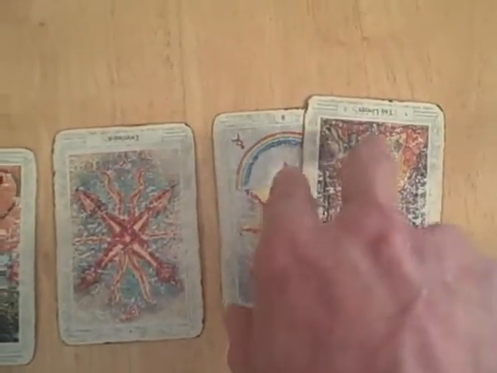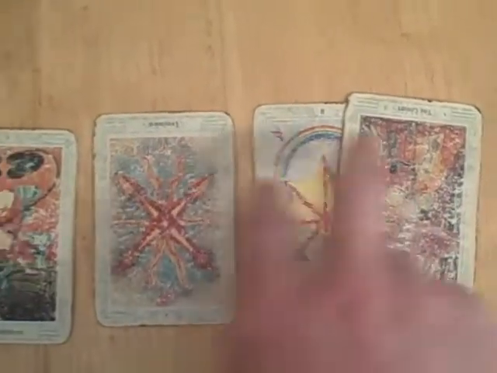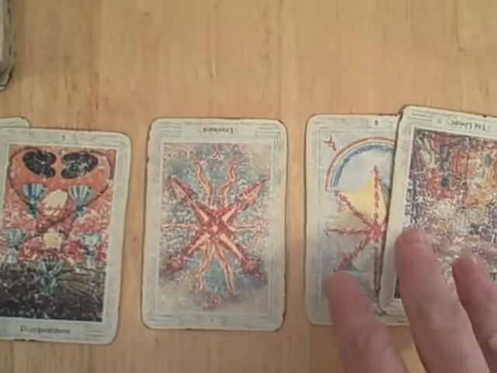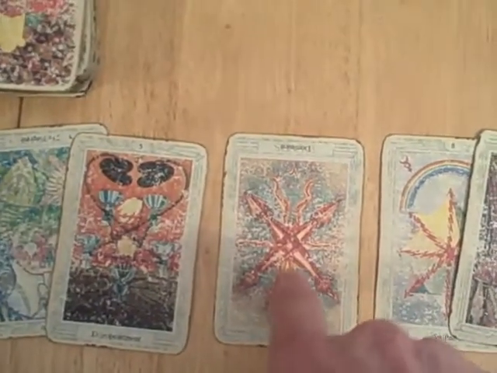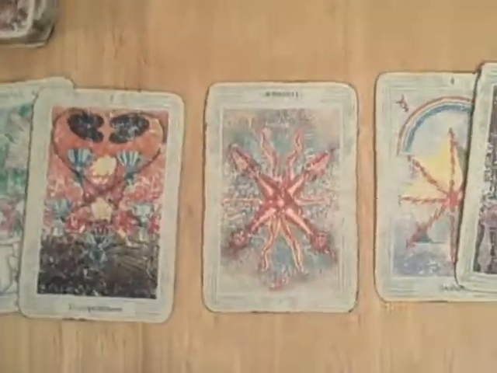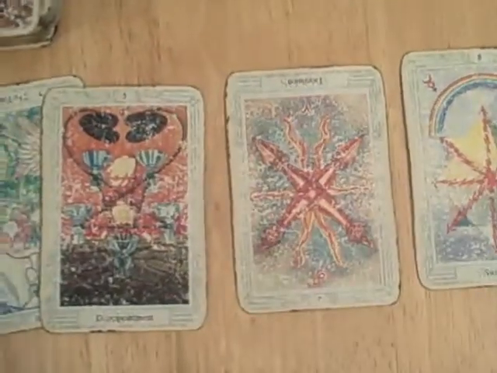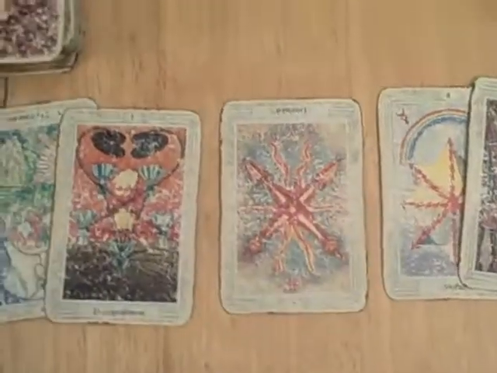So you've got the inquirer, you've got the person the inquirer is asking about there. This particular spread can be used for social interaction as well. And this one here is what I call the forces between the two of them, which defines the nature of the relationship. You can say all kinds of things about it, but it's usually the nature of the relationship.